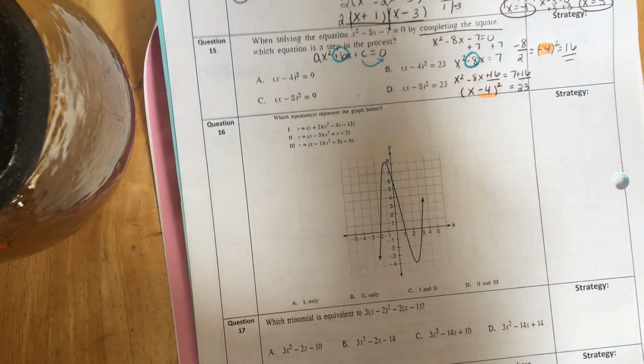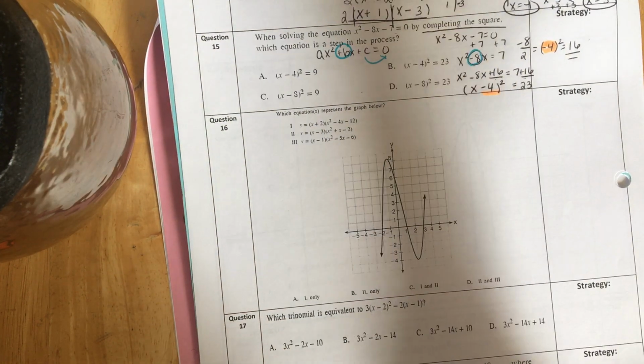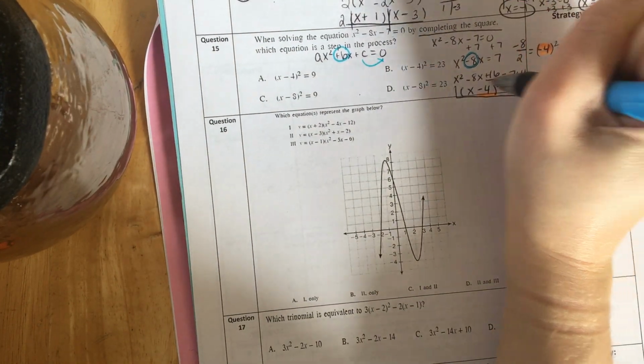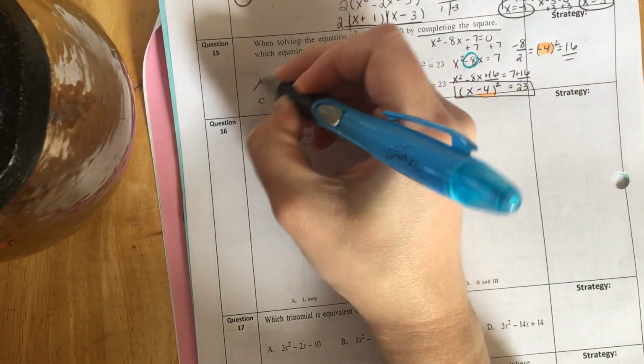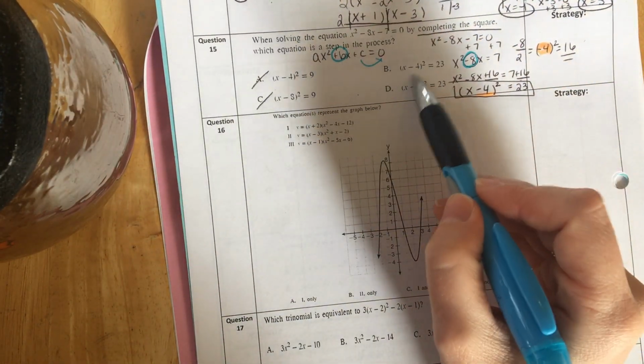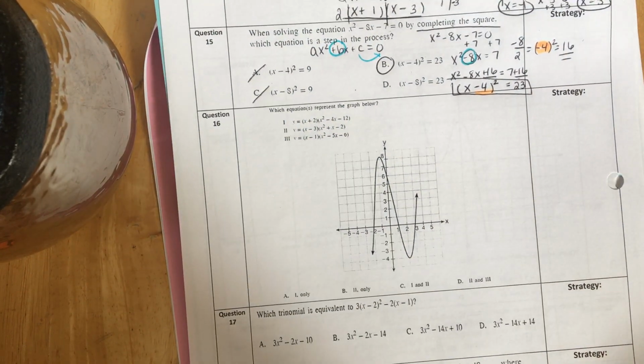So it's -4. And now what I'm going to do is I'm going to stop because this right here looks a lot like some of my options. Okay, x minus 4 but not equal to 9, so I can cross out a and c. I have x minus 4 squared equals 23, which is what I have here. So b is my answer.